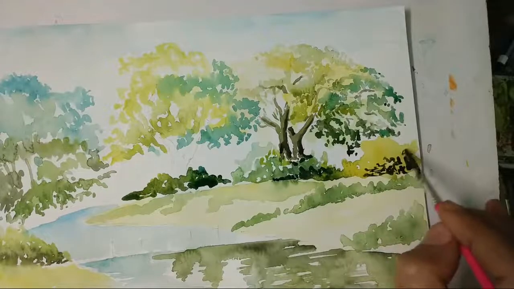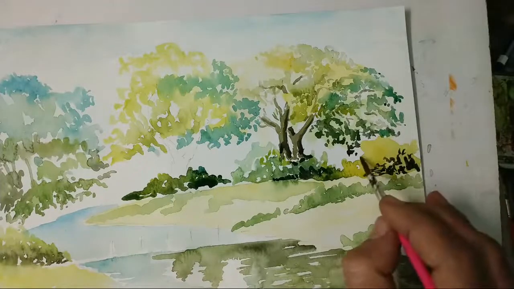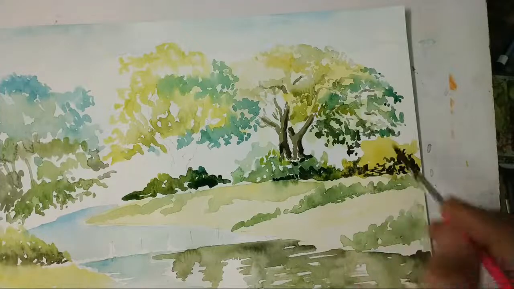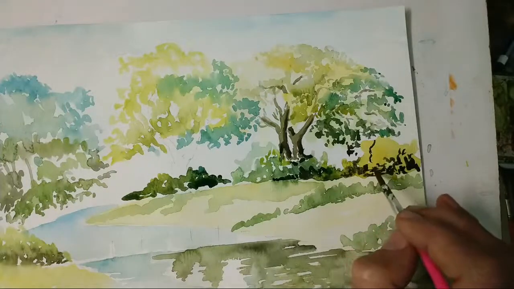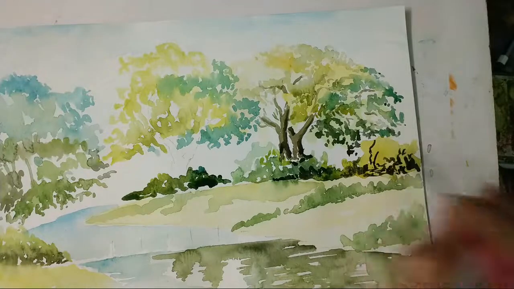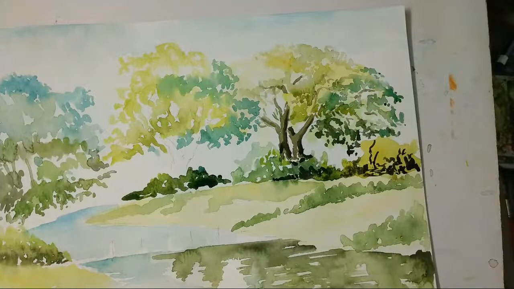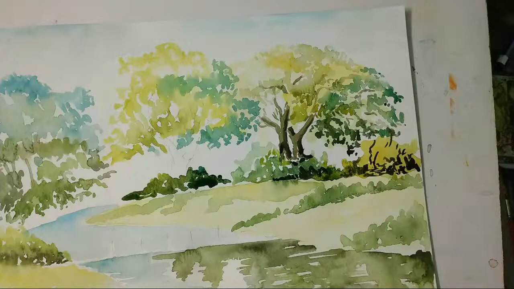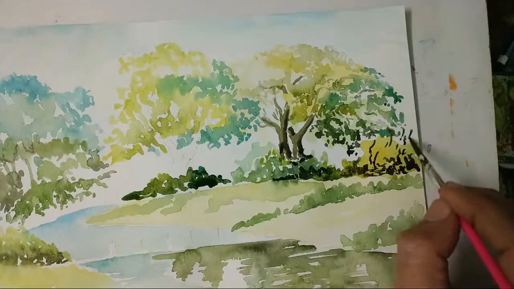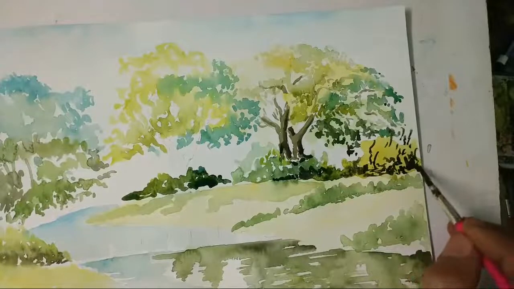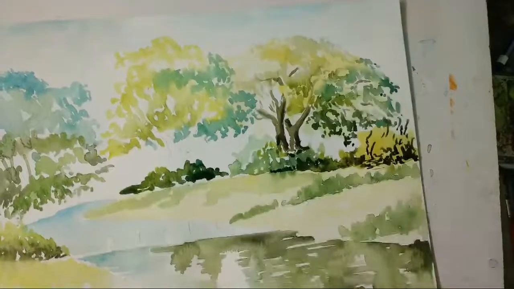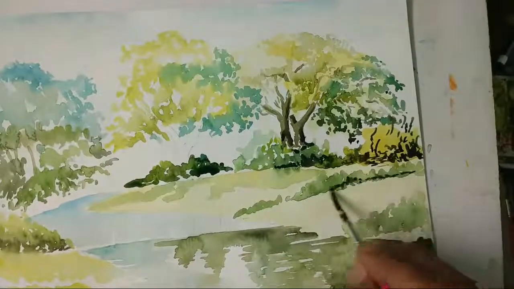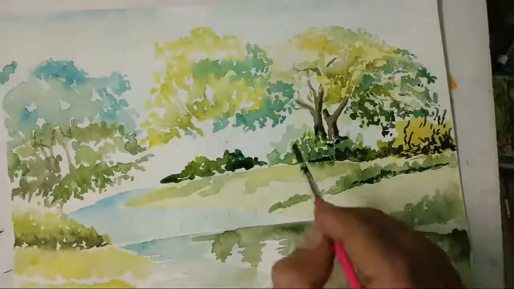So this area which is light will be left in the light, and now moving on to different areas. Since I have started from the top, let's move it fast.